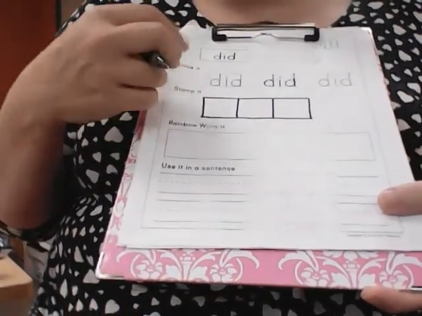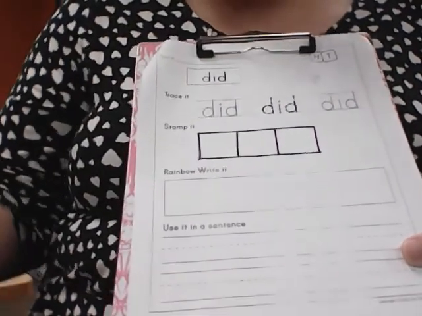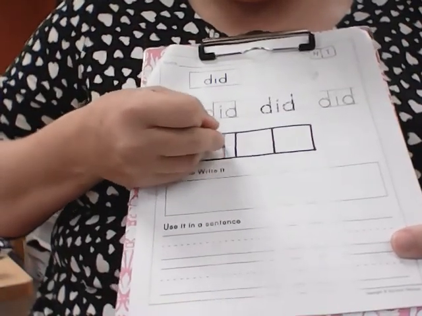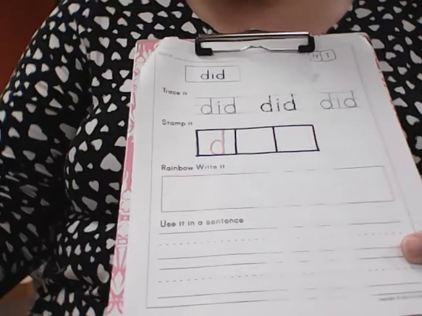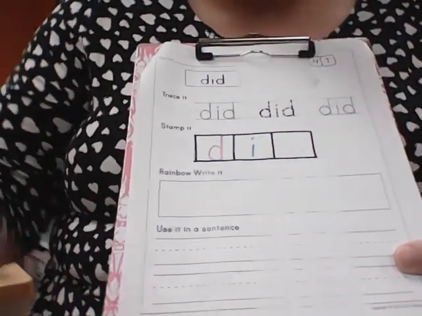Okay, this is stamp it. If we were in class, we would take stamping letters and stamp it. However, we do not have those. So what you can do is you can write them with crayon or colored pencil or marker. You can make it pretty, whatever you'd like to do.